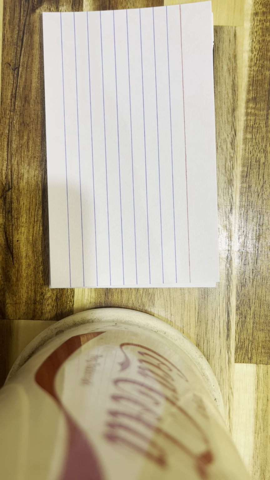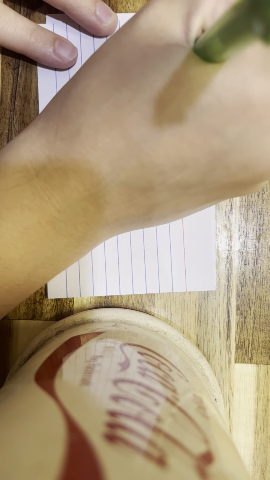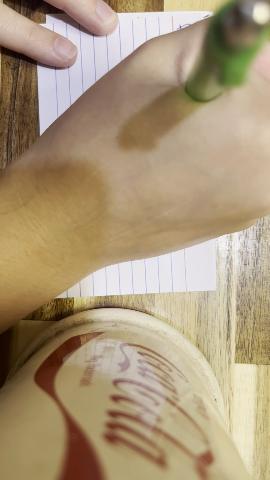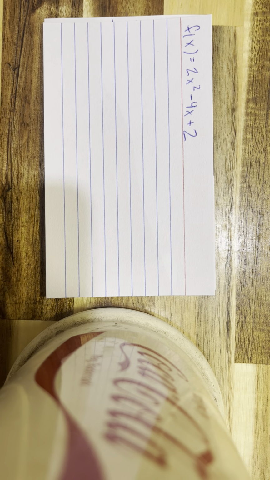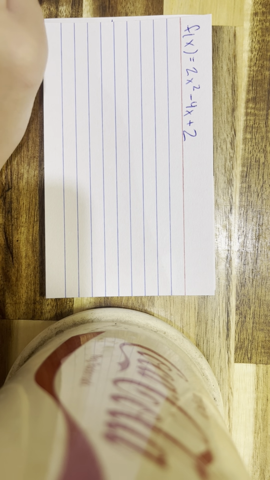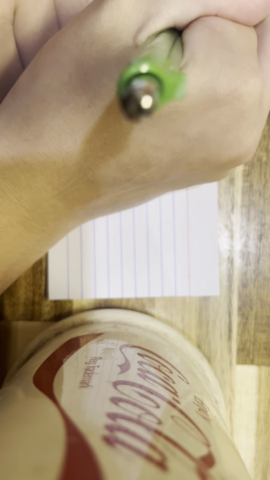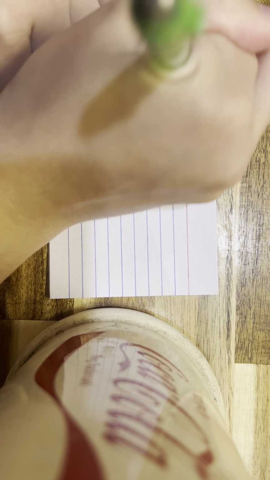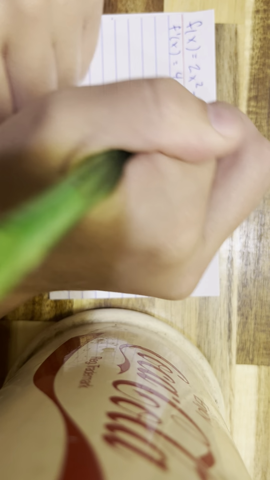Let's go ahead and just look at this function again, which was f of x equals 2x squared minus 4x plus 2. If we find our first derivative, this can tell us about extrema and when our graph is increasing and decreasing. So let's go ahead and get our derivative, which we had already found, was 4x minus 4. If we set this equal to 0, we can find our critical numbers.